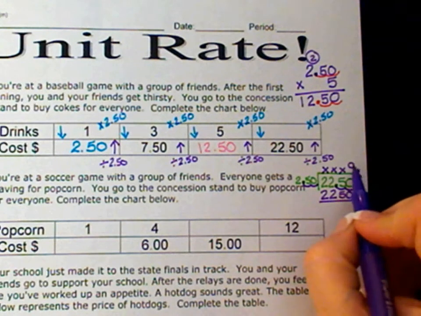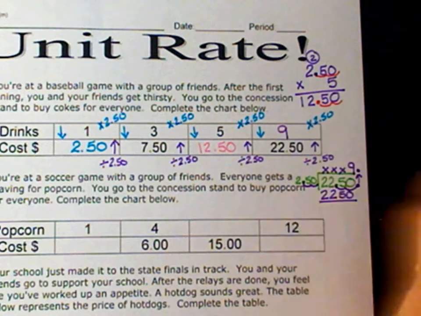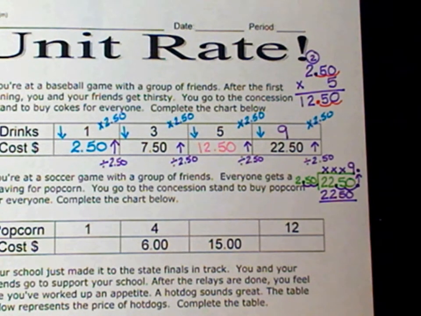Move my decimal up. Because my decimal's on the right, that is a whole number, which means if I need to buy 9 drinks, it will cost $22.50.